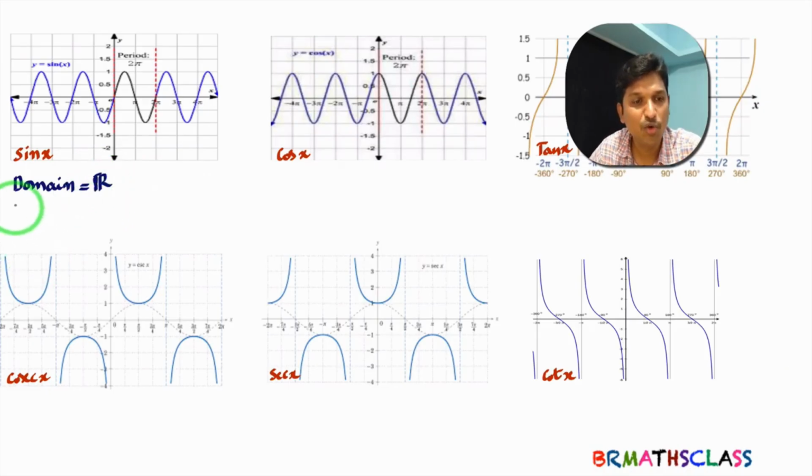Okay. And what about range? For the sine function, you can see the graph is in between -1 and +1 only. The sin x values are always in between -1 and +1. The range of this function is the closed interval -1, 1.